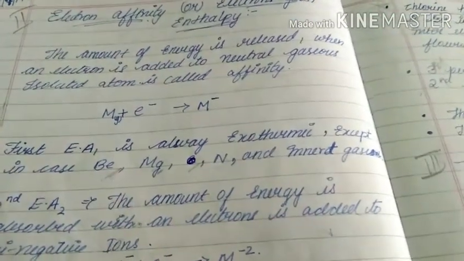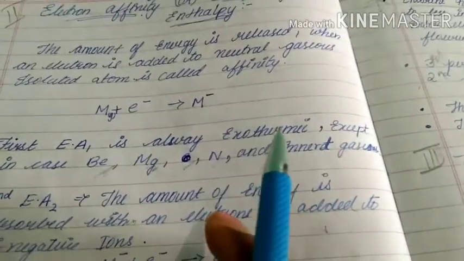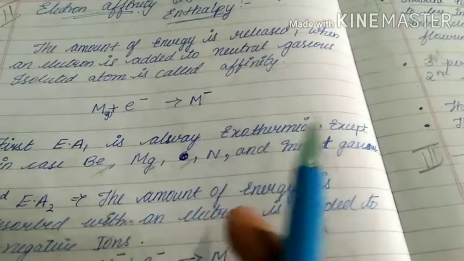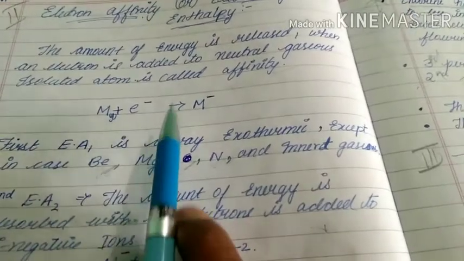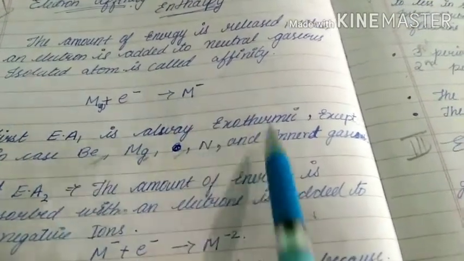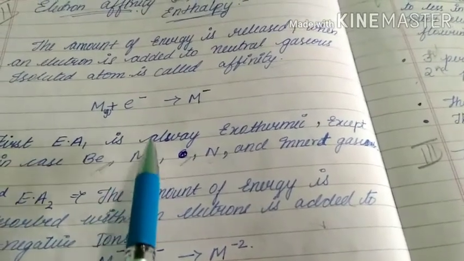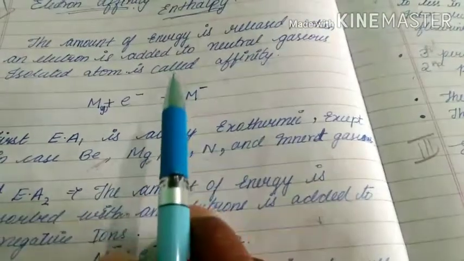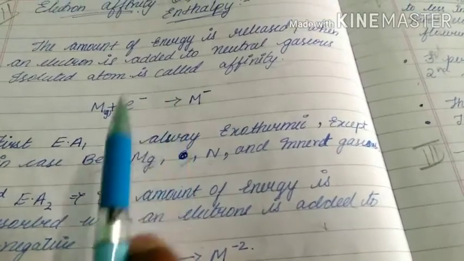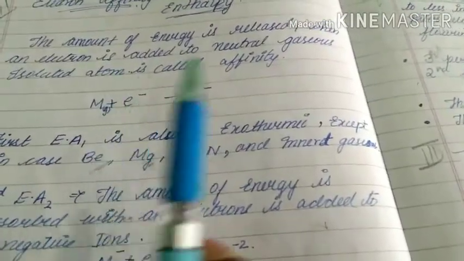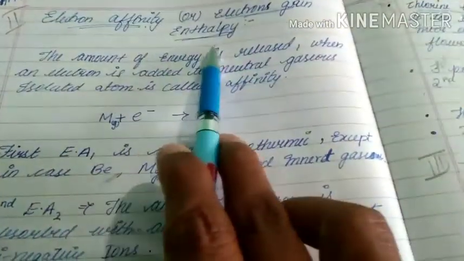IP means what? We have to remove an electron from the outermost orbit when the atom is in neutral, gaseous, isolated state. That is called IP. Here the definition is exactly opposite to IP. That means here we have to add one electron when the atom is in neutral, gaseous, isolated state. There energy is absorbed, here energy is released. When an electron is added, energy is released. That is why this is called electron gain enthalpy.